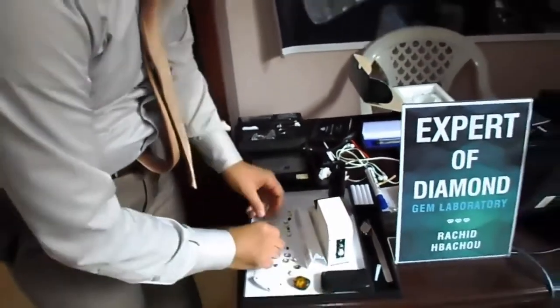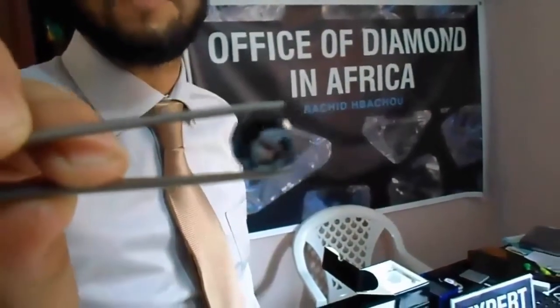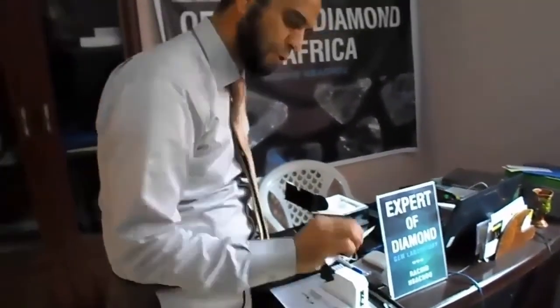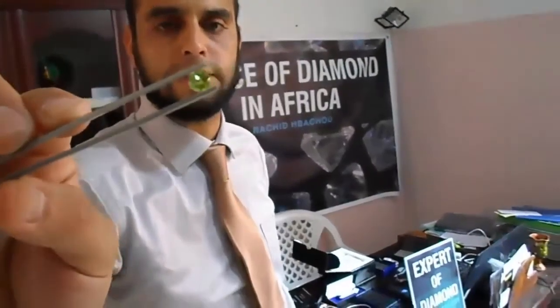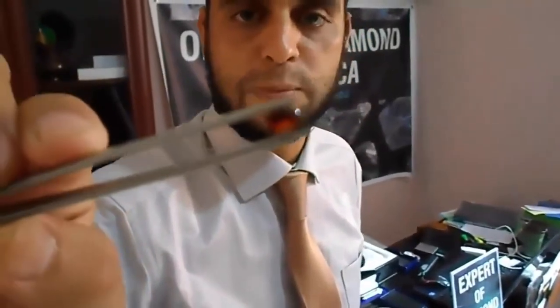You can see also this natural gemstone. This is blue amethyst. This is a green amethyst, very beautiful, nice piece. This is a peridot. In this gemstone we can see some small inclusions. These inclusions are the proof that the stone is natural and not man-made. This gemstone is also called garnet.